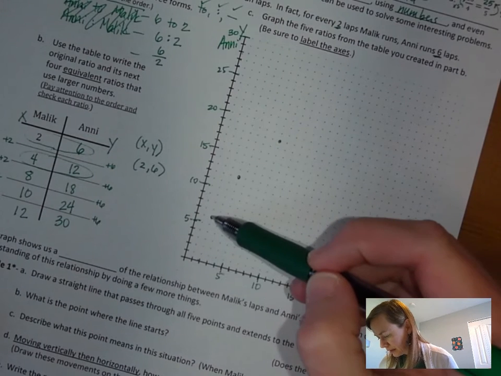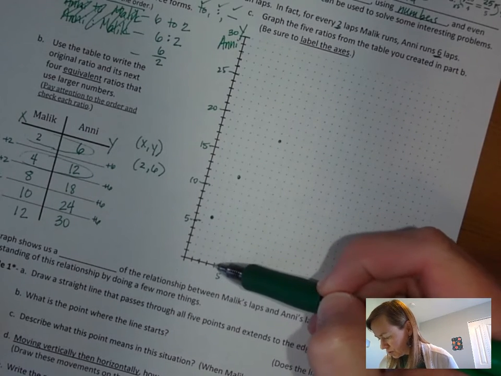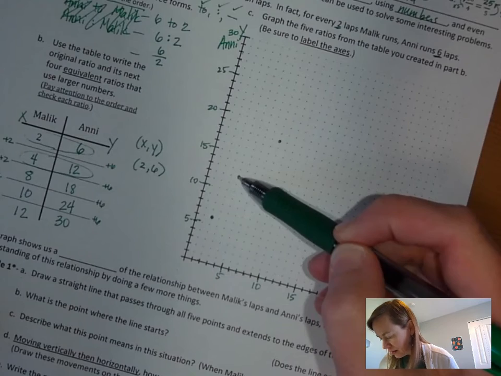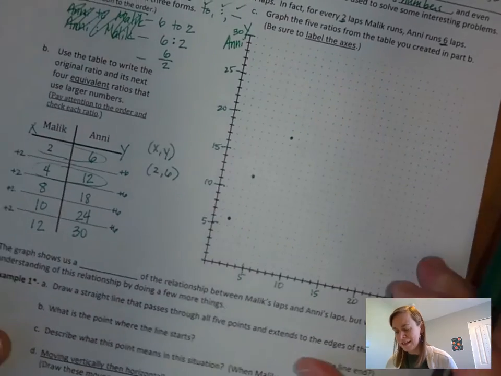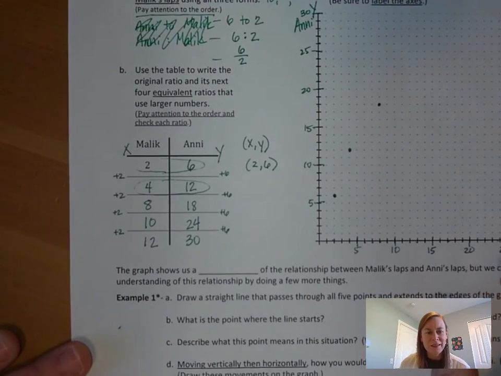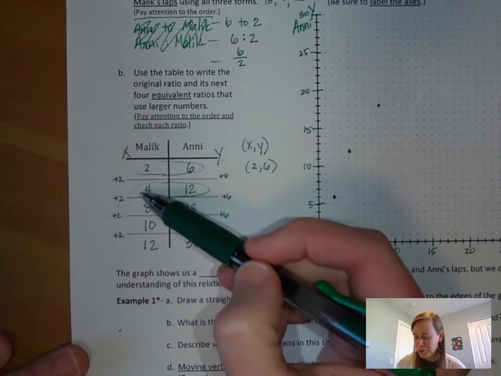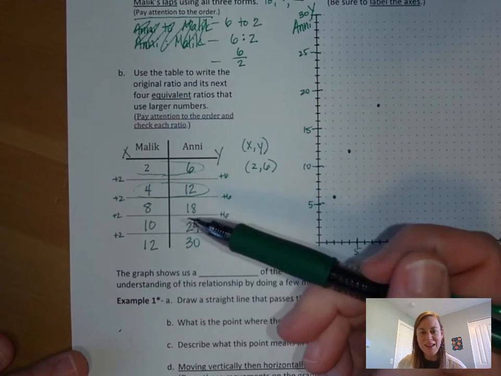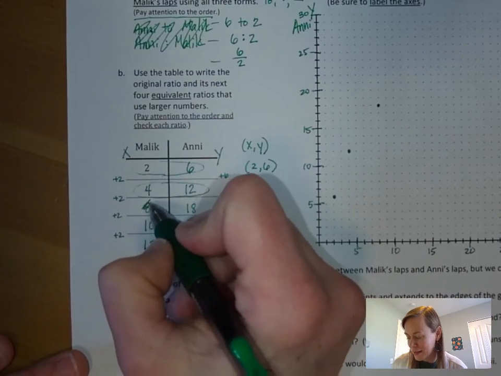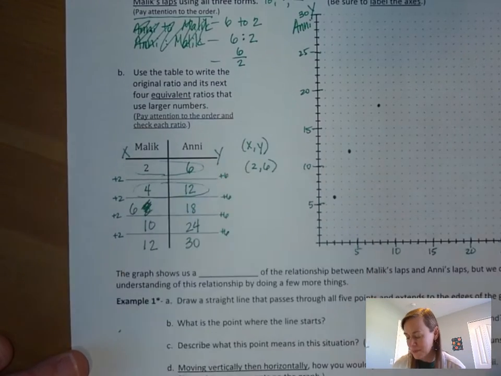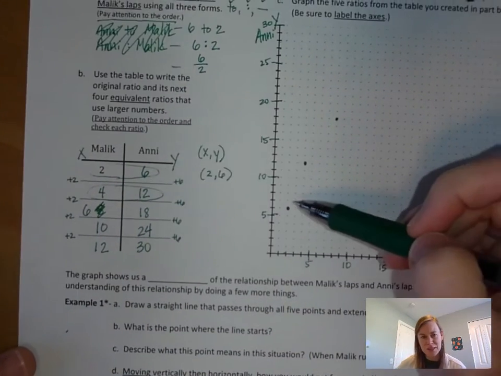So 2, 6, 4, 12. And then, you know what I did? Did you guys catch this? Mrs. Smith was talking and writing again. So is 4 plus 2 8? No! I bet you guys caught that, didn't you? It's going to be 6.